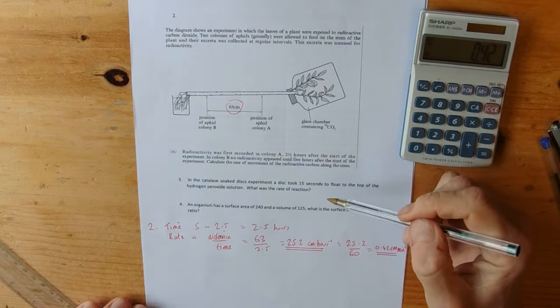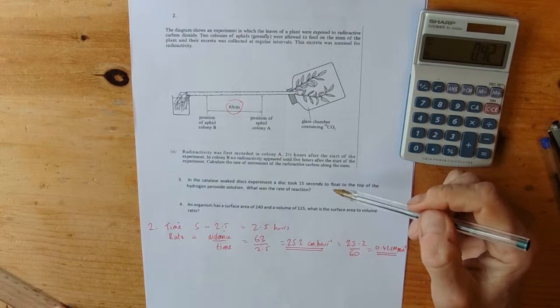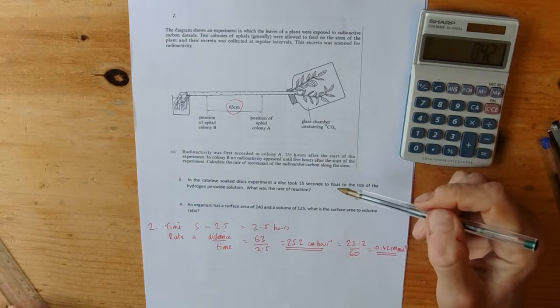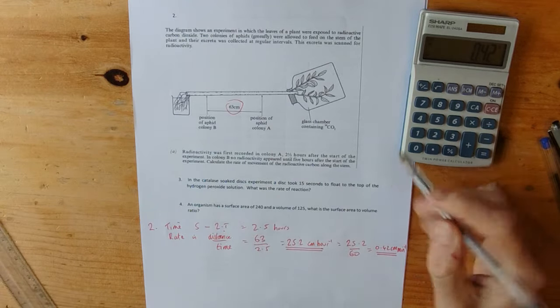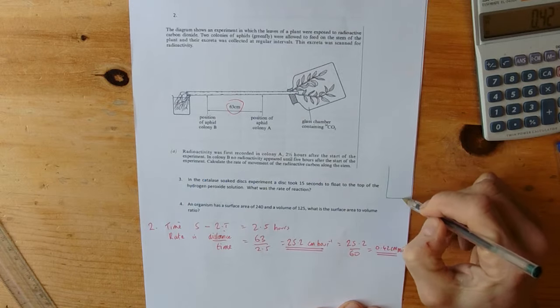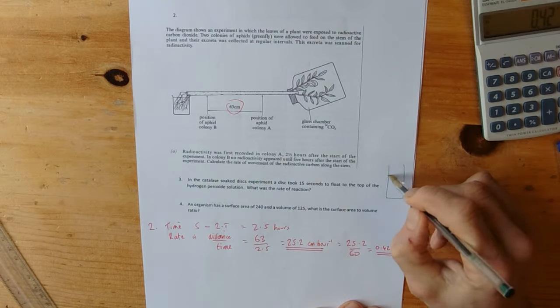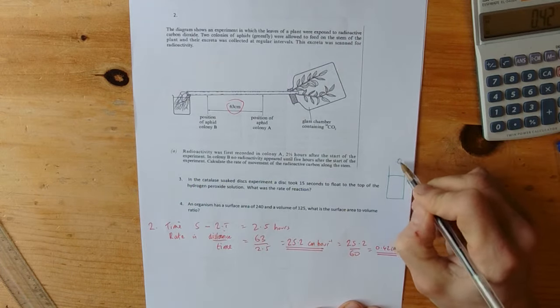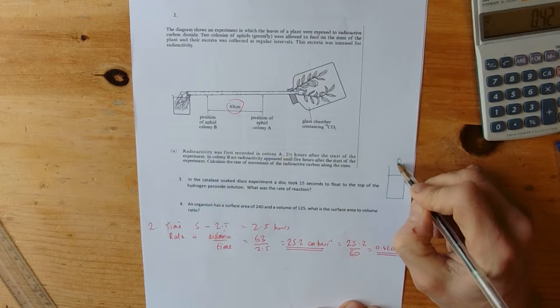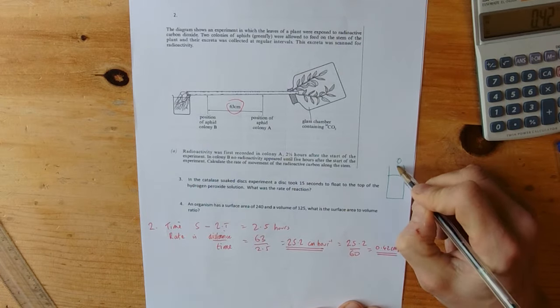Question 3. In the catalase soaked disc experiment, a disc took 15 seconds to float. That was, we had hydrogen peroxide in there, and then you threw a paper disc soaked in catalase into there.